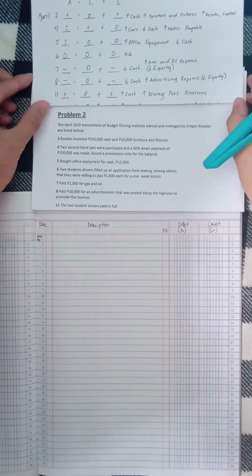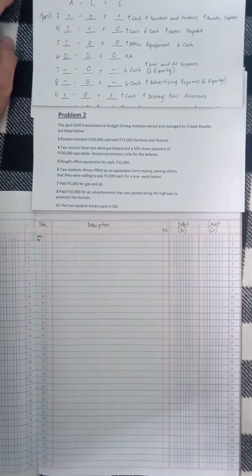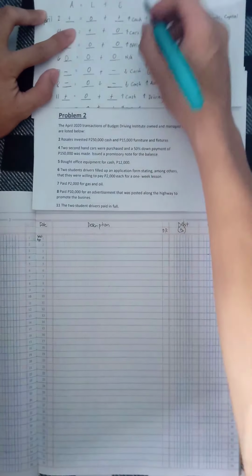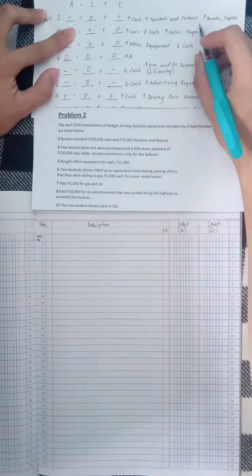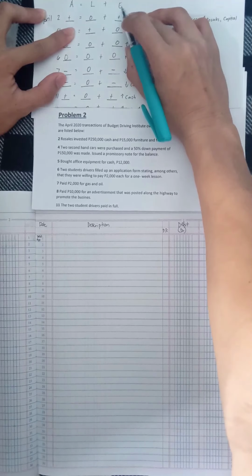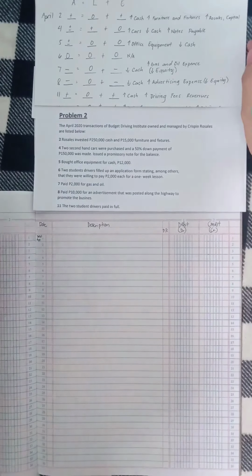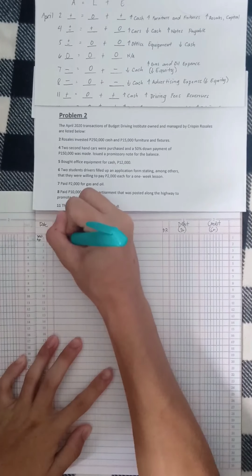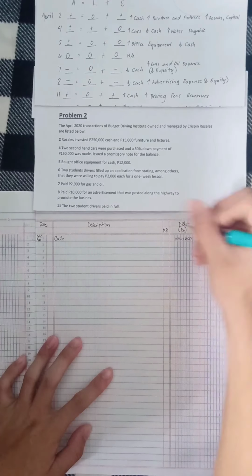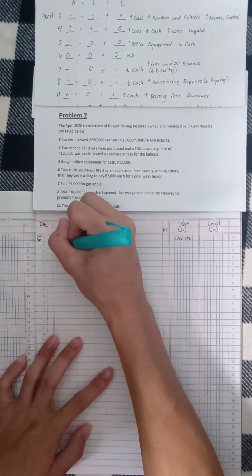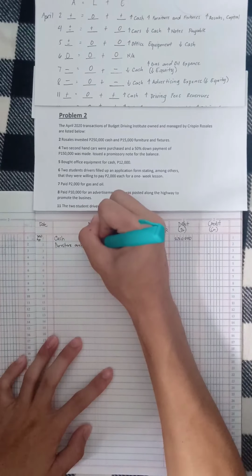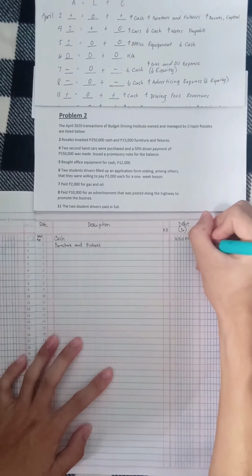Bago natin i-journalize yung ating first transaction, magbe-base muna tayo lagi sa ating financial worksheet. Noong April 2 daw, there's an increase in asset, particularly in cash and furnitures and fixtures. No effect naman sa liability. And there's an increase in equity, particularly in Rosales capital. Kaya, debit natin ang cash amounting to 250,000. Debit din natin ang furniture and fixtures amounting to 15,000.